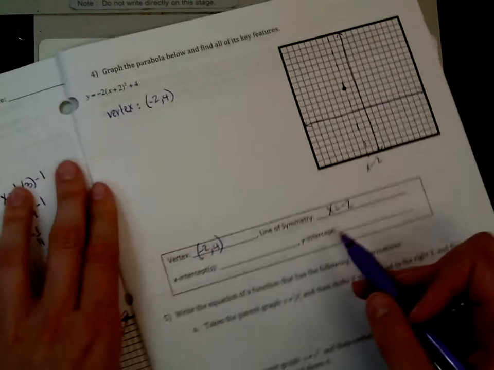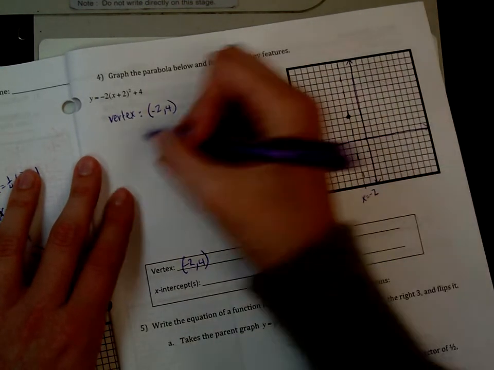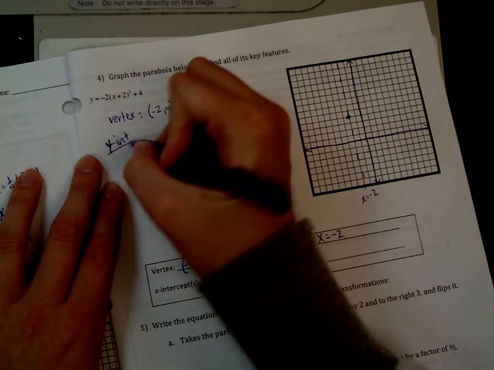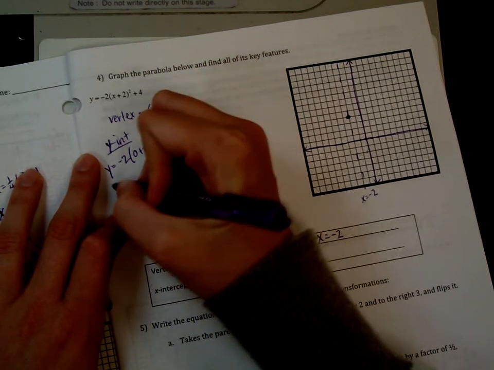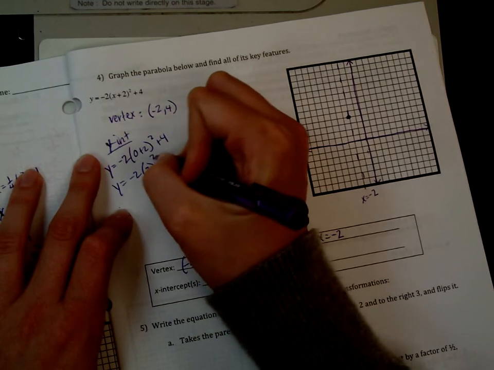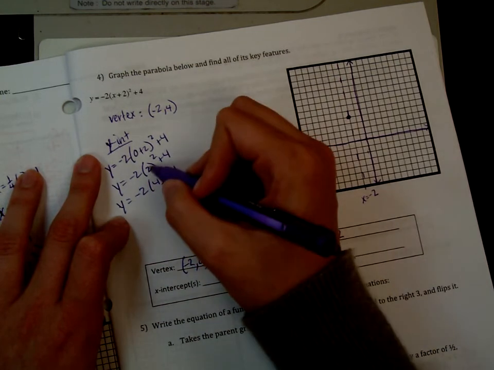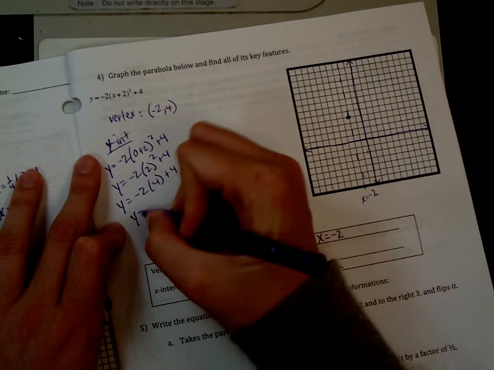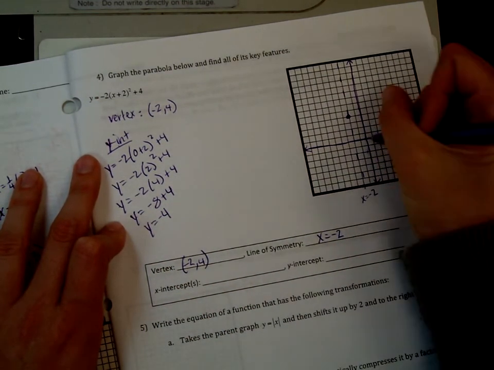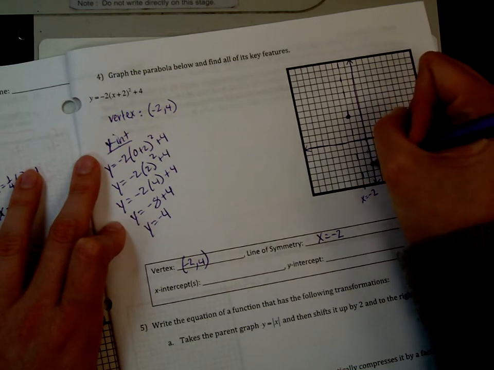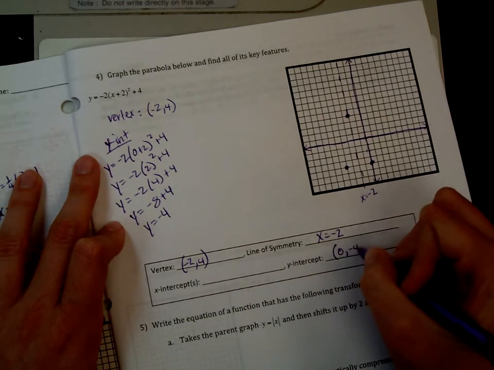To find the y-intercept, I need to plug in 0 for x. So y equals negative 2 times (0 plus 2) squared plus 4. Negative 2 times 2 squared plus 4. Remember, you have to square it first and then multiply by negative 2. Negative 8 plus 4. Negative 4 is the y-intercept. 1, 2, 3, 4. I can make the symmetry point right here. So the y-intercept is (0, negative 4).